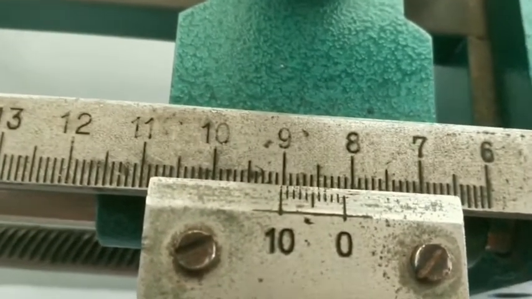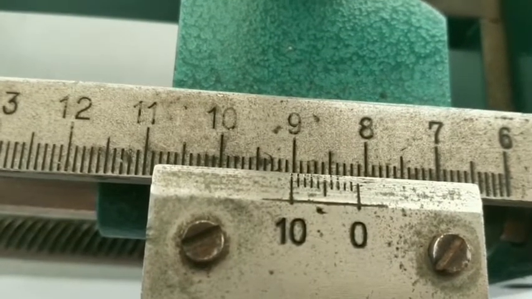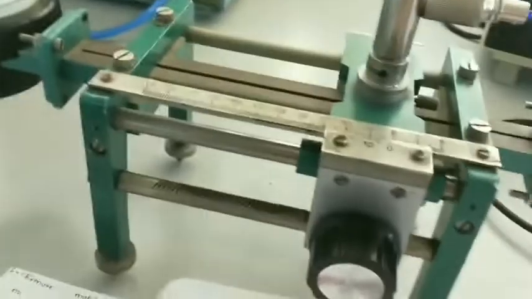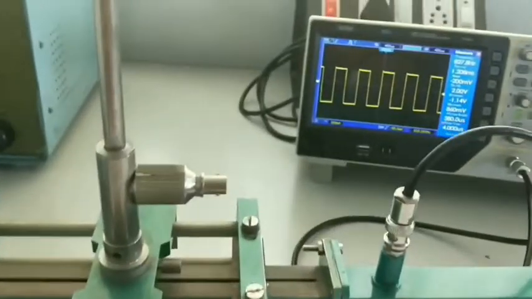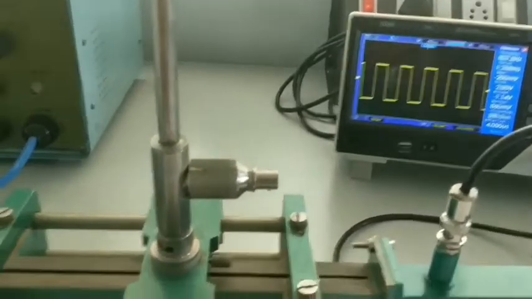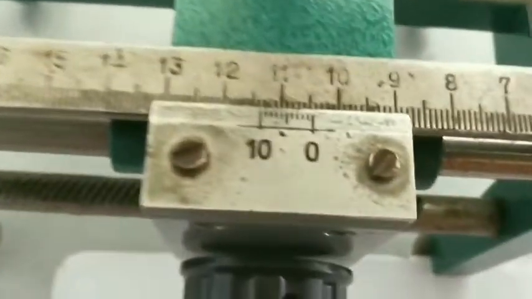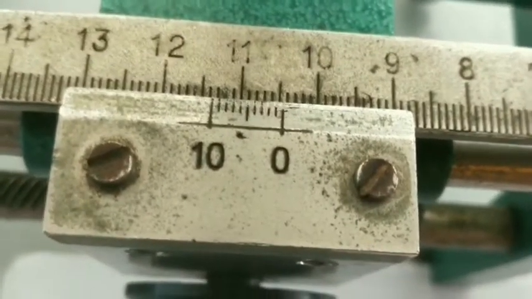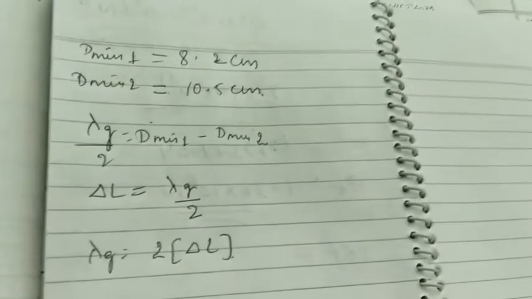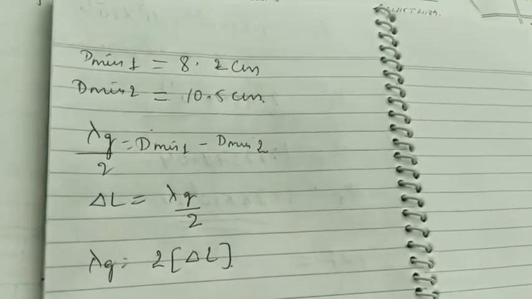So the first minimum value is 8.2. Next we are going to take the second minima. The second minima value is 10.5. Next we are going to find out this lambda g by 2.